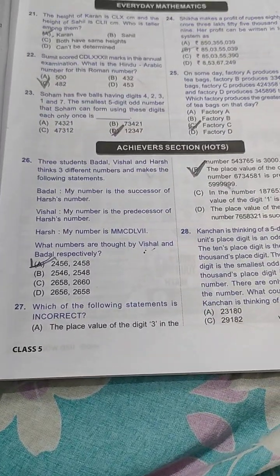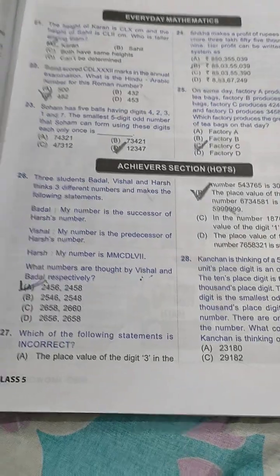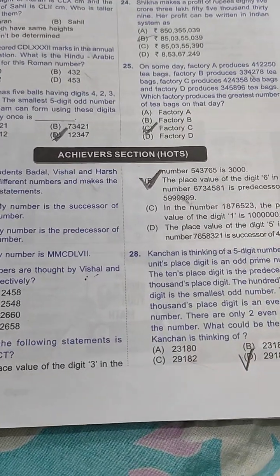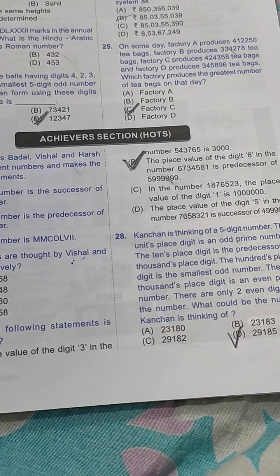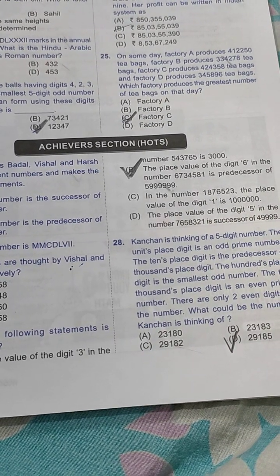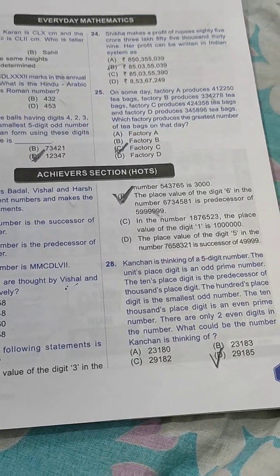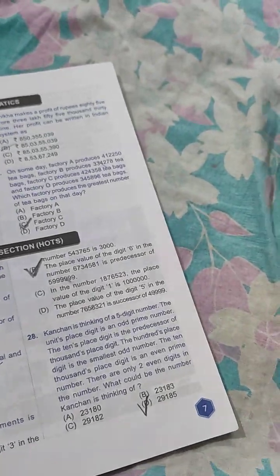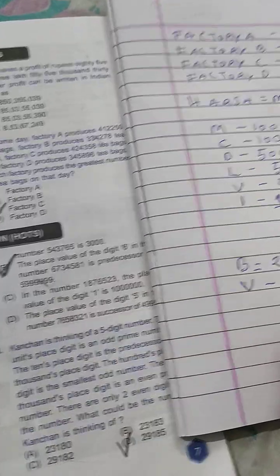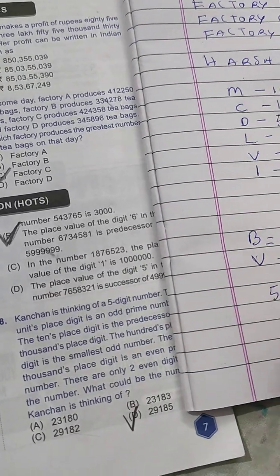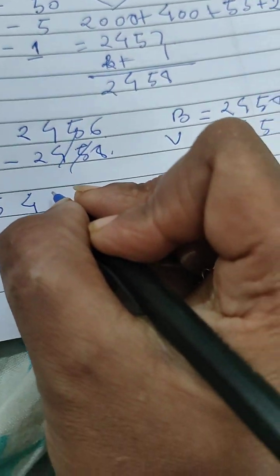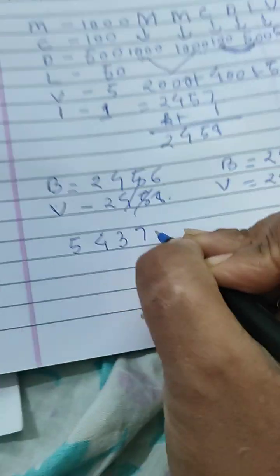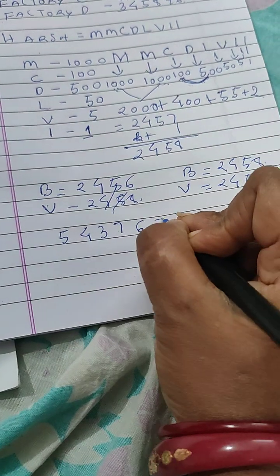Now let's go to question number 27. Which of the following statements is incorrect? The place value of the digit 3 in the number 5,43,765. Let me write the question: 5, 4, 3, 7, 6, 5.